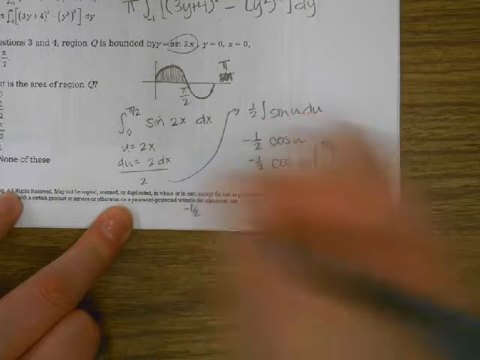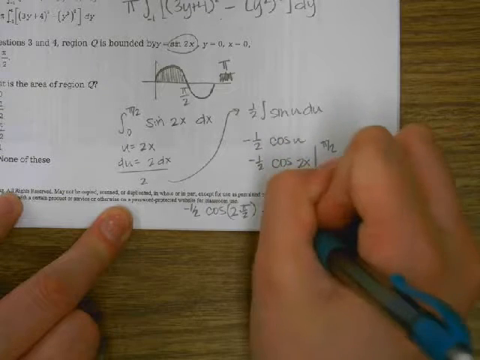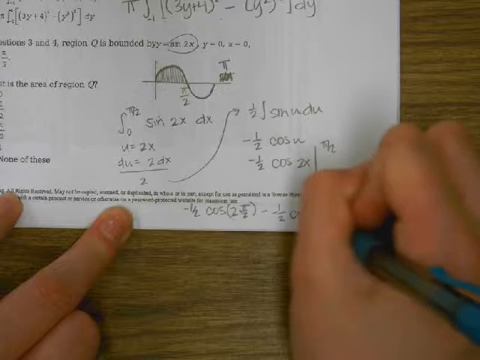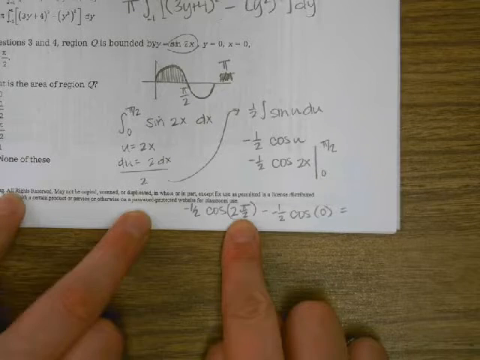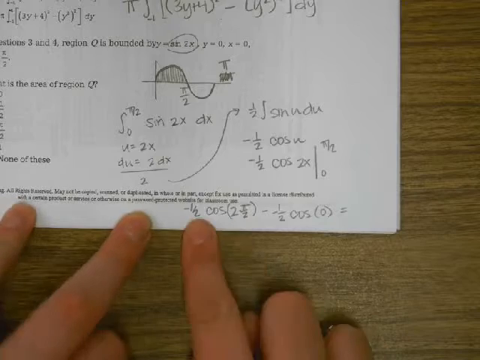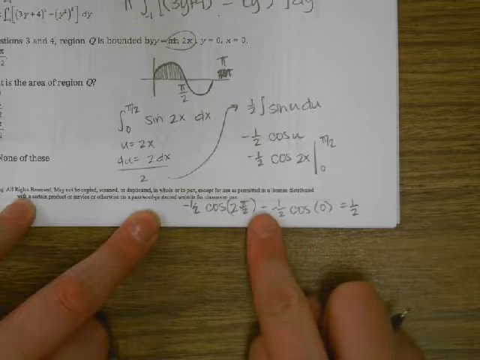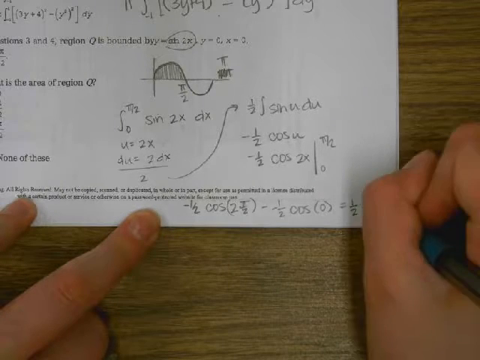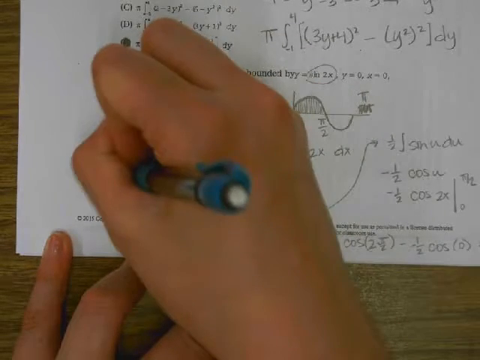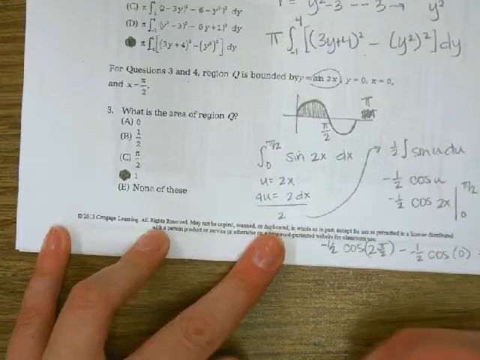So I've got negative 1/2 cos of 2 times pi halves minus negative 1/2 cos of 0. So negative 1/2 cos of pi is negative 1. So that's negative 1/2 times negative 1, which is positive 1/2. And then minus minus makes a plus. And then 1/2 cos of 0 is 1, so 1/2 times 1 is 1/2. And 1/2 plus 1/2 equals 1. So the answer is 1. All right, number 4.